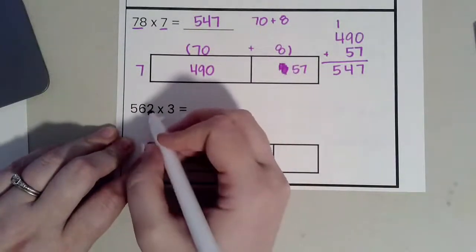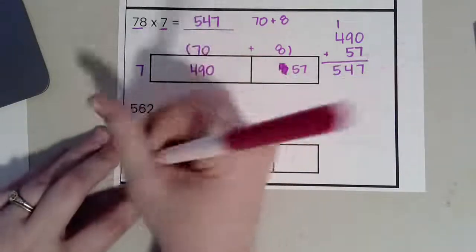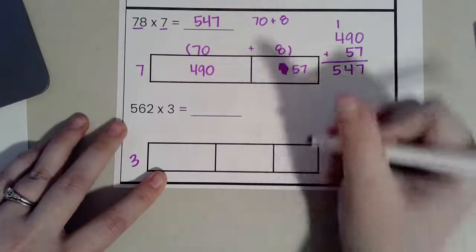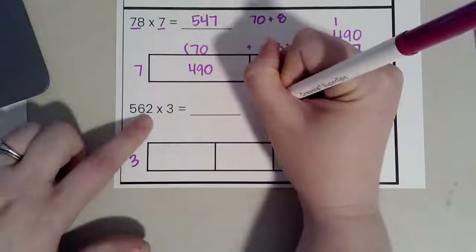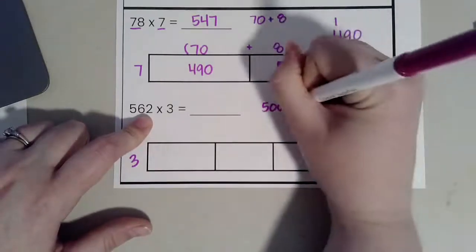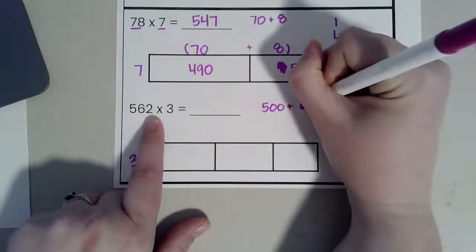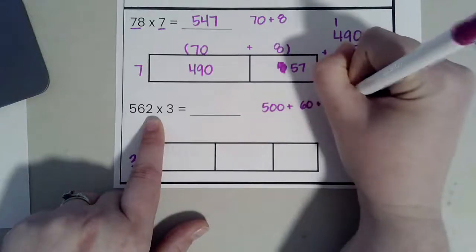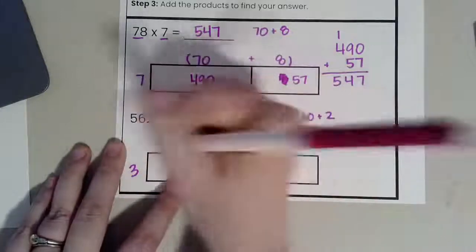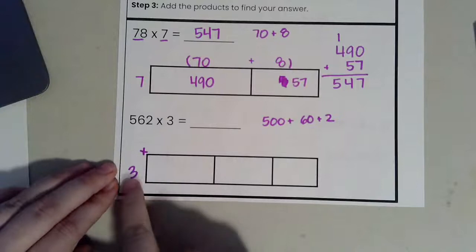Okay, first step is we're going to write a factor in expanded form. So again, the 3 is just going to go right here because there's no way to expand it. Let's go ahead and write this 562 in expanded form over here. So it's 500 plus our next digit is a 6. So 60, and we've got one more place. So let's put that 0 and then plus 2. So you can see we have 3 boxes across the top. And if it helps you, some people like to put a multiplication symbol right there just to show that that's what they're going to be multiplying.